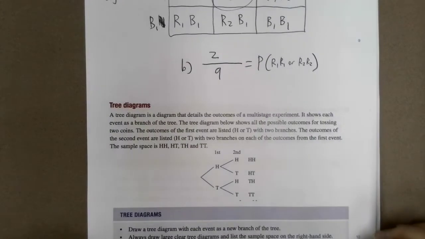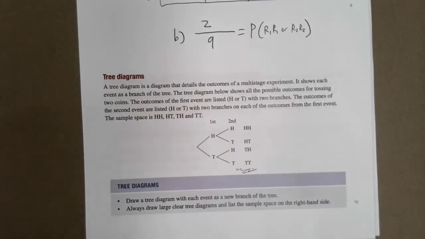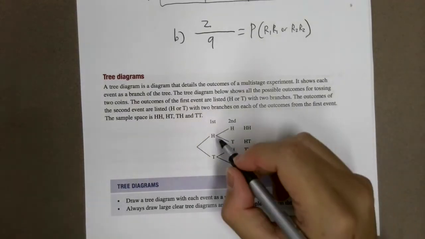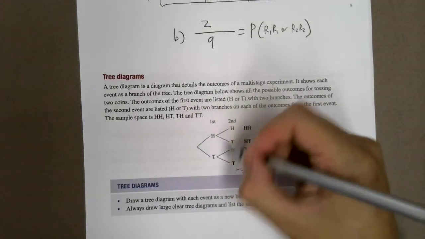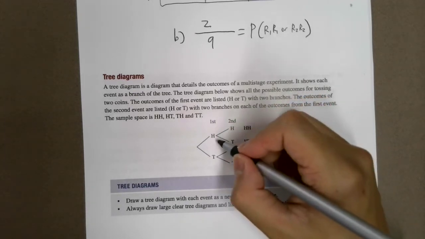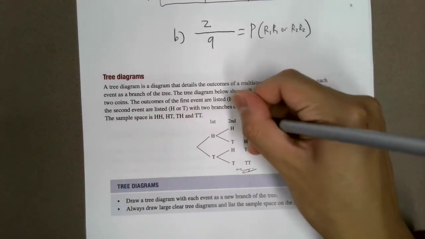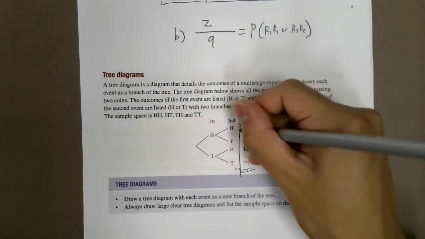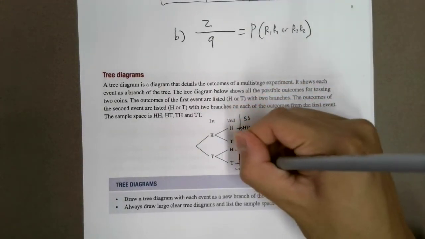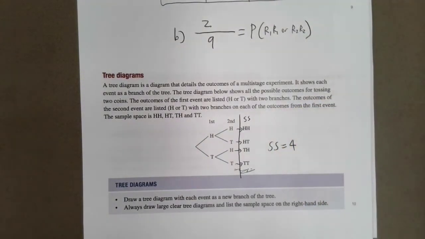Now, tree diagrams are slightly different, all right? So basically, this is a tree diagram of tossing a coin twice. Now, it's not tossing the same coin, all right? We're tossing 2 separate coins. Our first coin can either be a heads or tails, but our second coin also depends on whether the first coin was a heads or our first coin was a tails. And if we look at this table down here, we end up with 1, 2, 3, 4 outcomes. So again, here our sample space is 4.